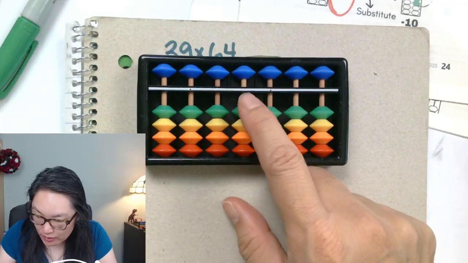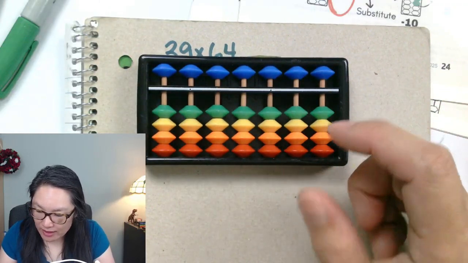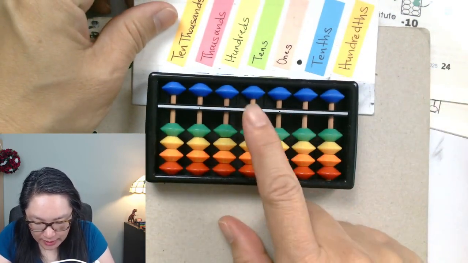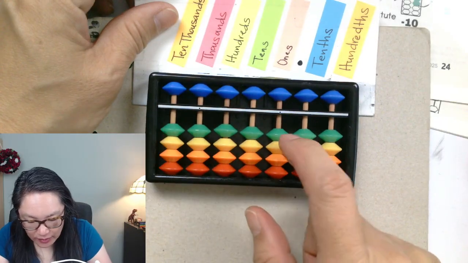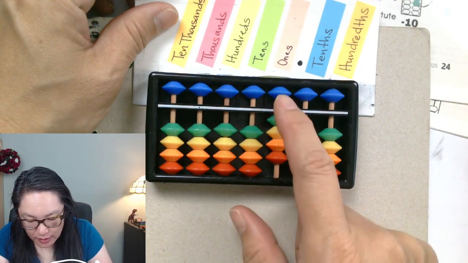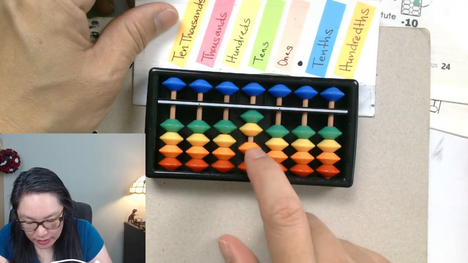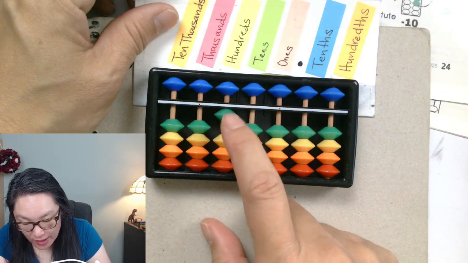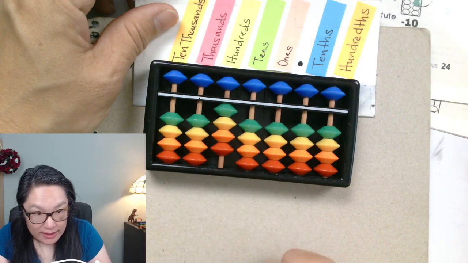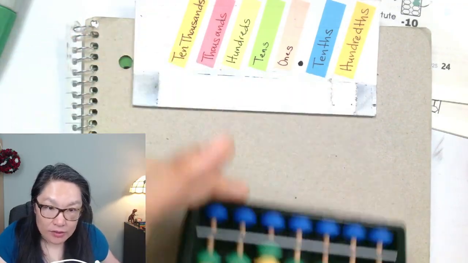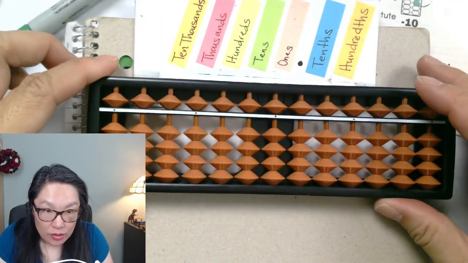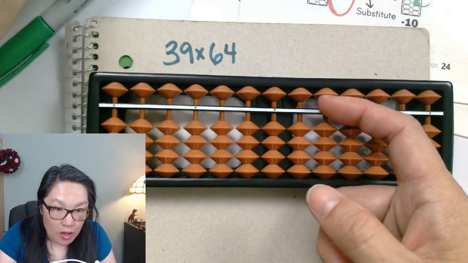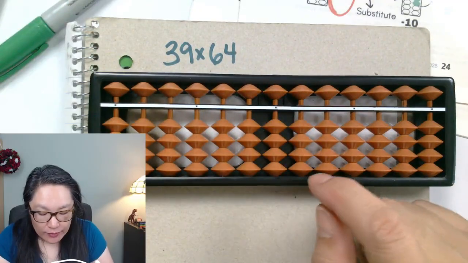So if you notice, it's all about place value. When we have ones, tens, hundreds, thousands, 10,000, we have 1, 2, 3, 4. Then we have 10, 20, 30, 40. And then we have 100, 200, 300, 400. Make sense? But it's not about the colors, because when we talk about this, there are no colors here. They're all brown beads. So it's all about the placement of the beads.